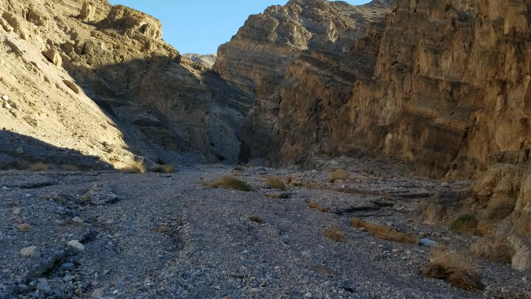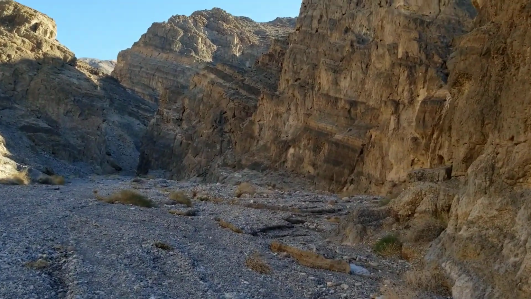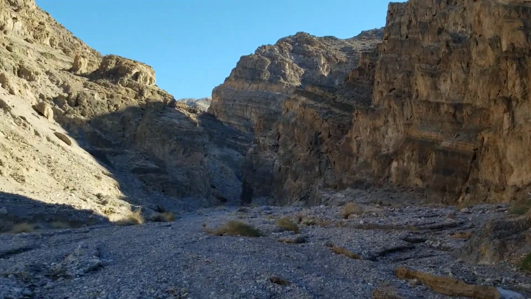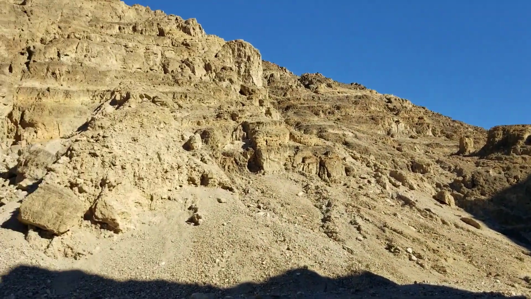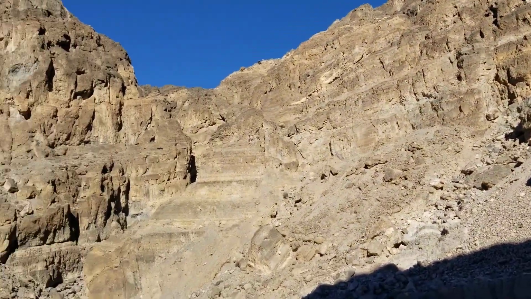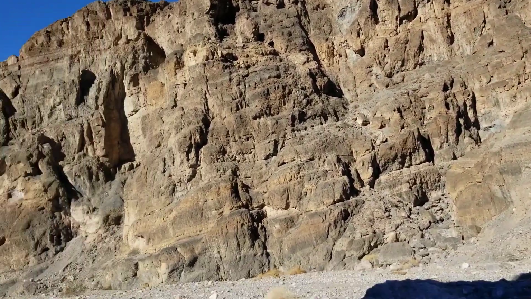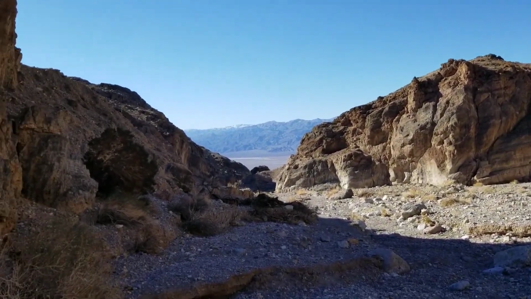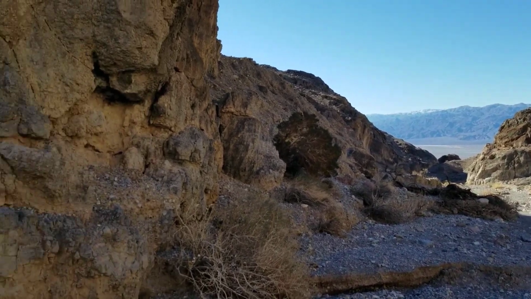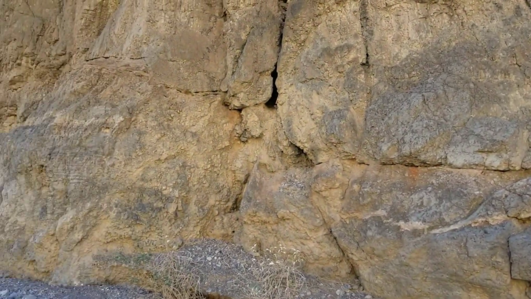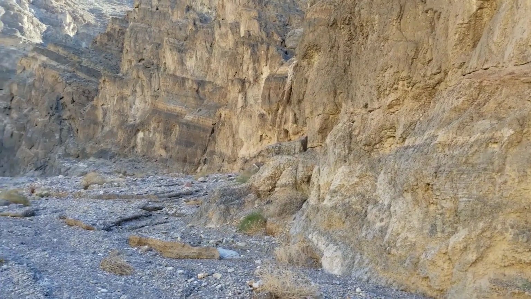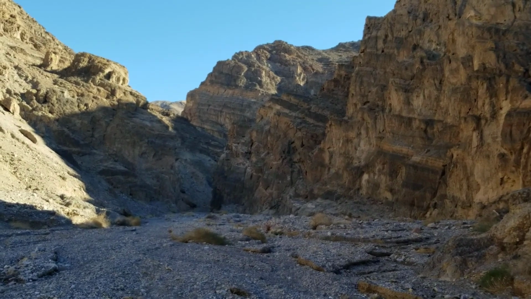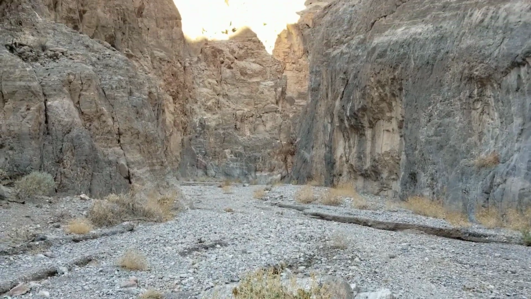Here's more of that banded Bonanza King formation. See the stripes in the rocks all around us. Another look down the canyon into Death Valley. The walls are narrowing a bit up ahead.